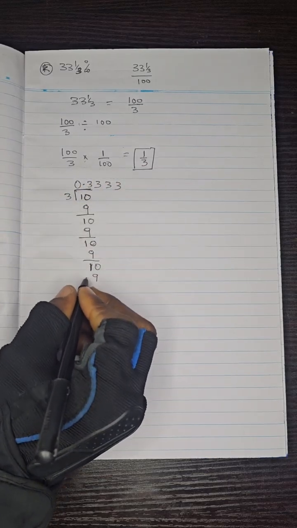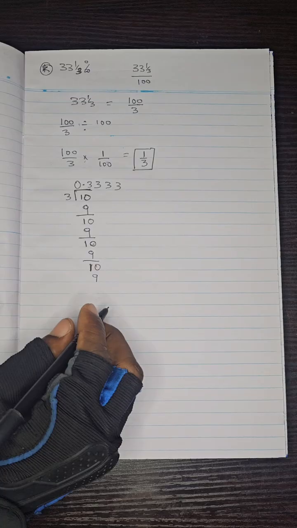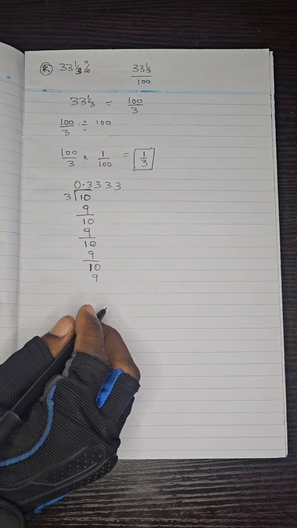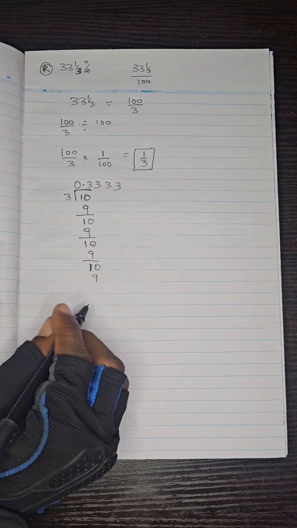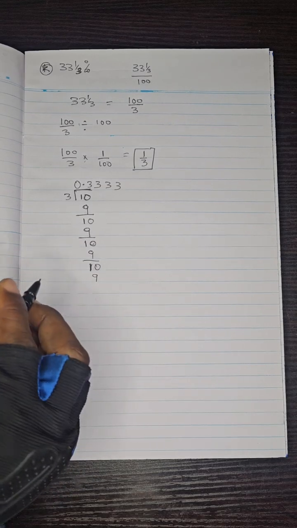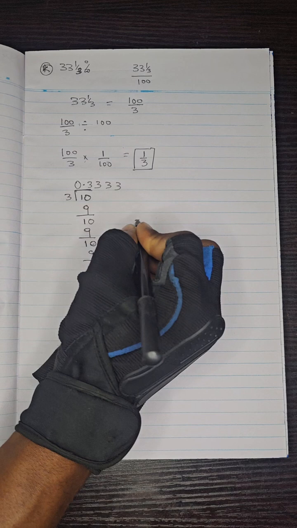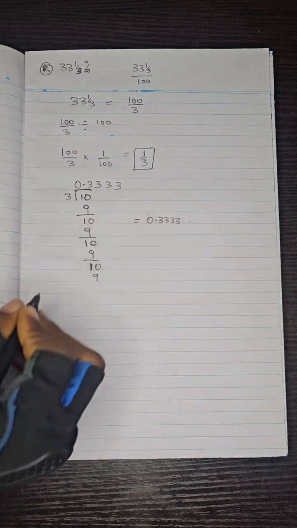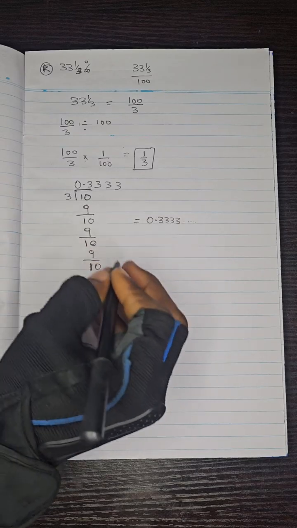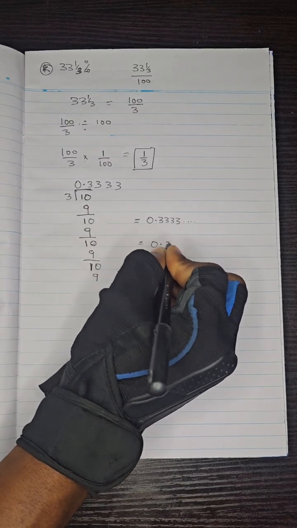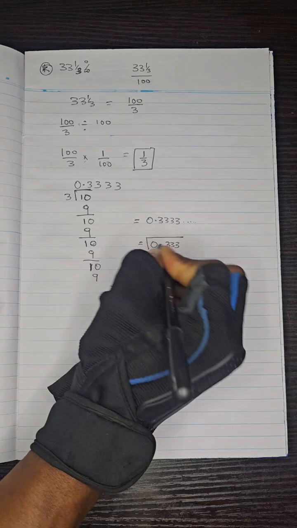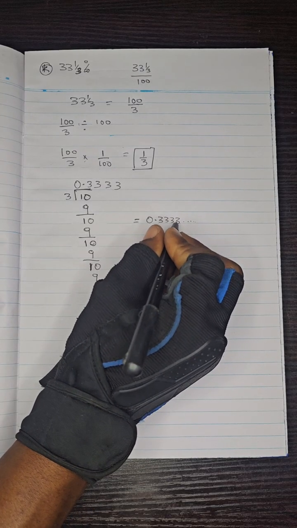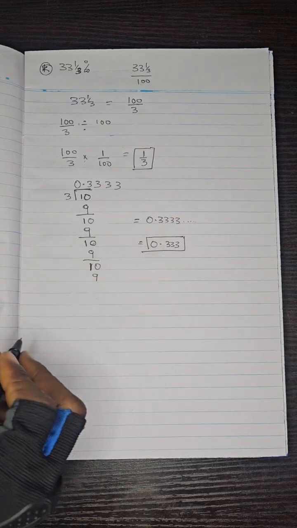So when you keep doing it, it will never end. This is what we call recurring decimals. And whenever you have a recurring decimal, what you're going to do is stop at a point and do your approximation. So what we have here is 0.3333. It will keep on giving us 3. It doesn't end. So we can decide to put it in 3 decimal places. In that case, we have 0.333 for 3 decimal places. As you can see, the next number, which is the 4th decimal, is not up to 5. That's why I did not increase this one.